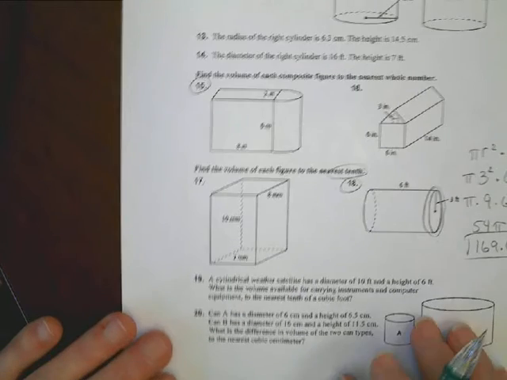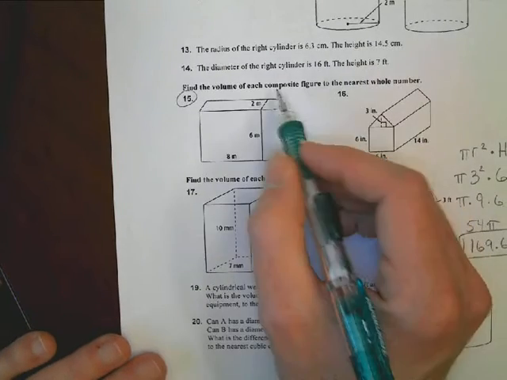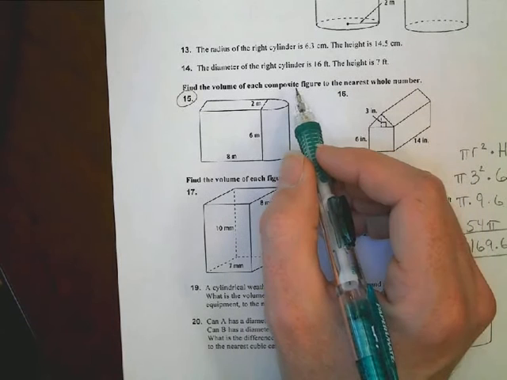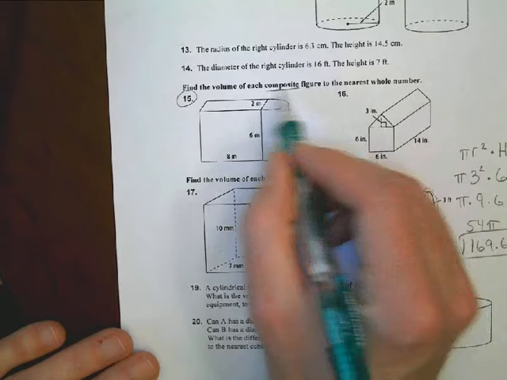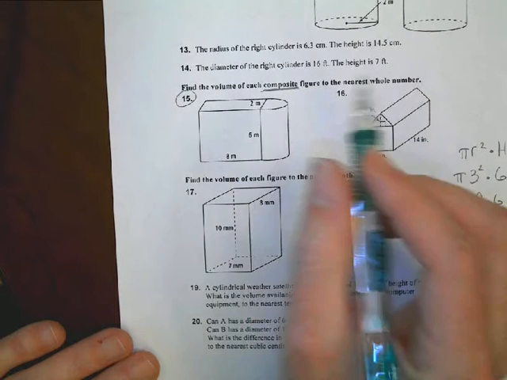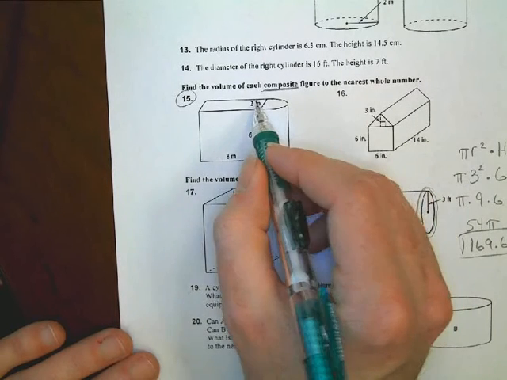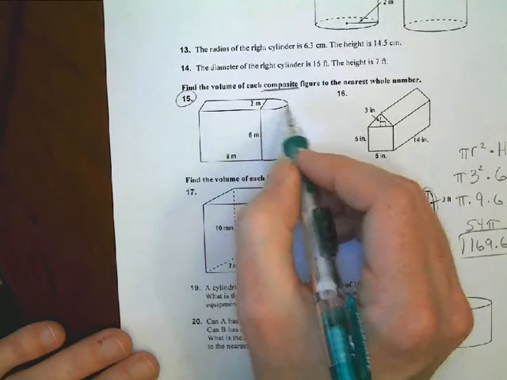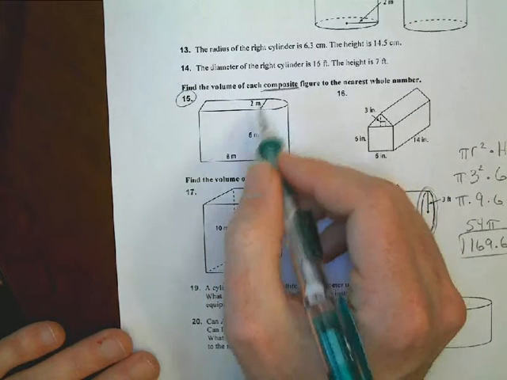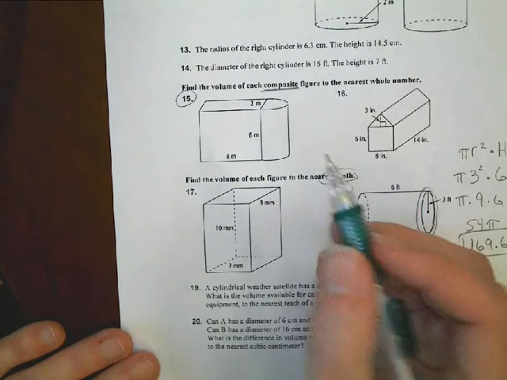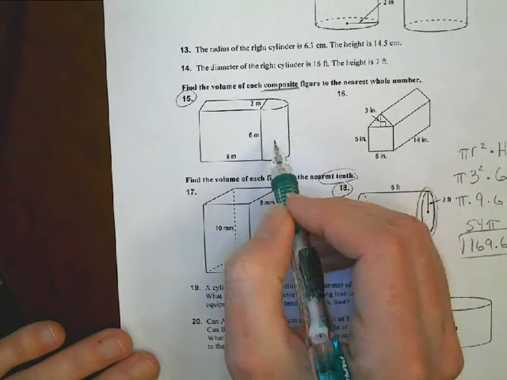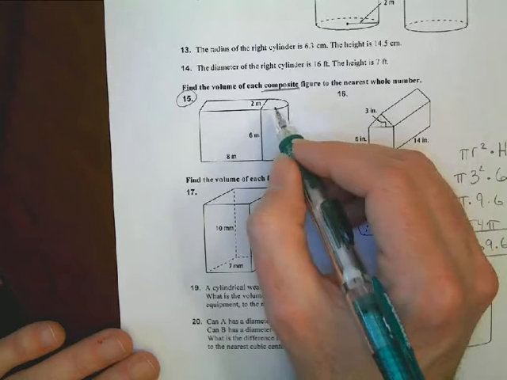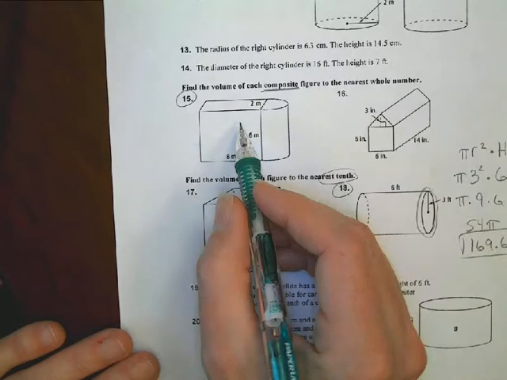Now I'm going to move to number 15. 15 is a composite figure, just like a composite number back before in elementary school, back in 4th grade. Composite means it's made up of 1 or 2 or more parts. So I have 2 things together here. In this case, I have a rectangular prism, and I have half of a cylinder. It's not a greatly drawn cylinder, but I'm going to assume that it's supposed to be half of a cylinder. It doesn't really look perfect, but I'm going to say that's half a cylinder.